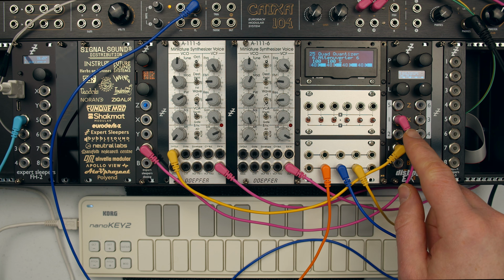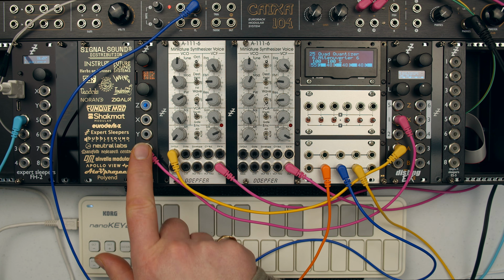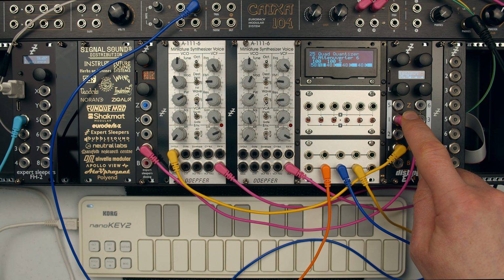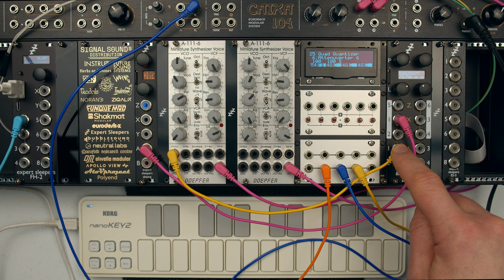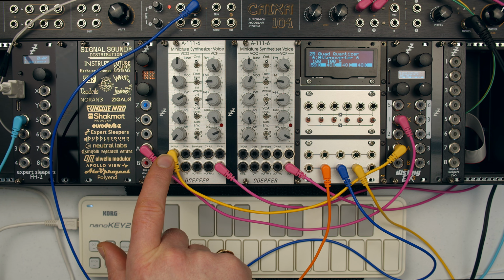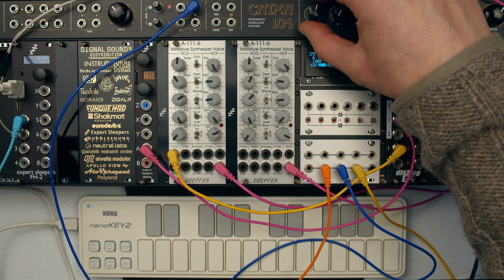So, absolute basic usage patched in here. I've got an LFO from my Disting over here into the input on the EX, which is doing the quantization, and then output to the CV input, the volt per octave input on this miniature synthesizer voice, which sounds like this.